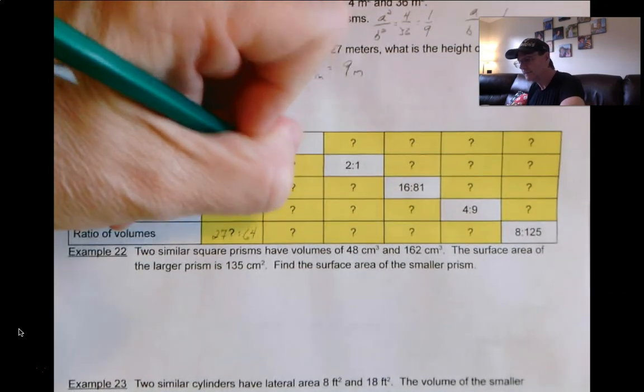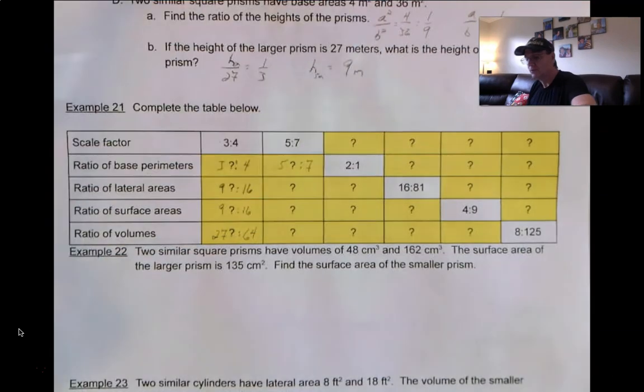5 to 7. No matter what, these two rows are always going to be the same, and they're the square of these two rows. And this row is going to be the cube of these two rows.